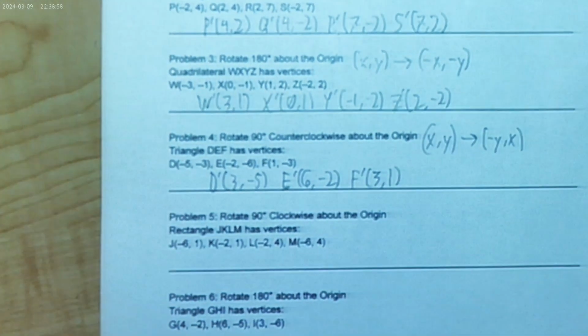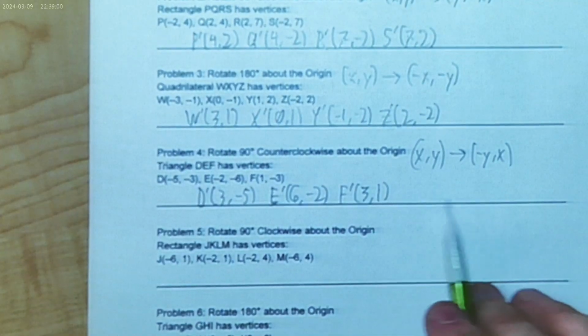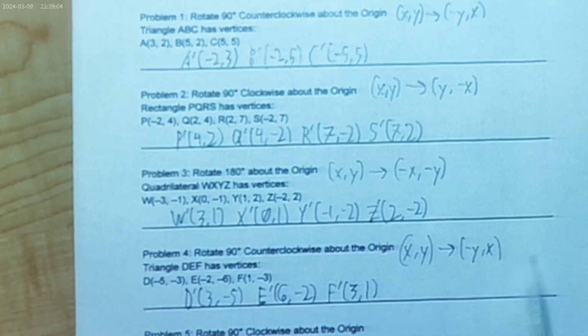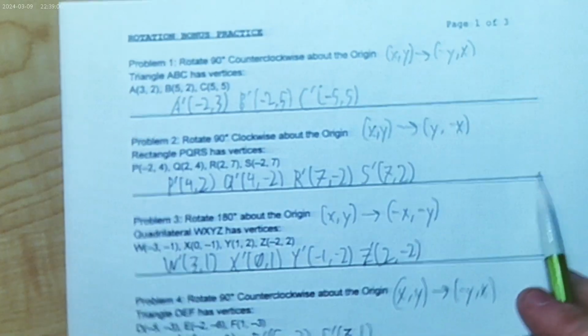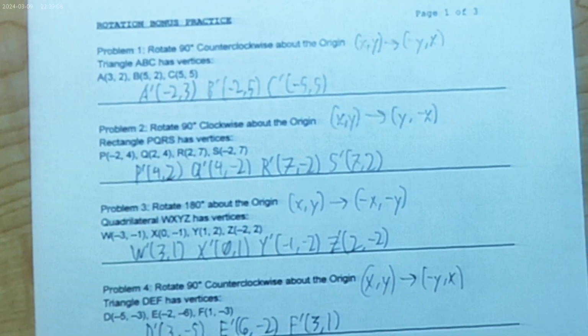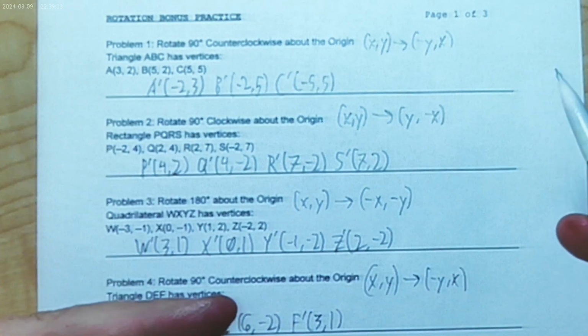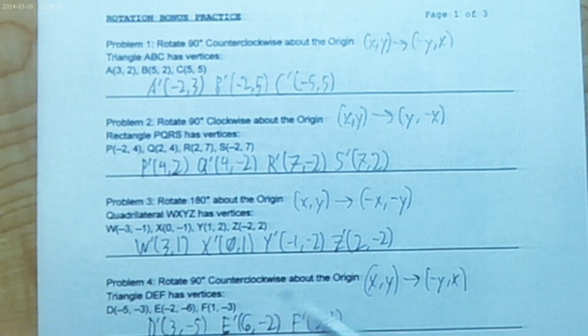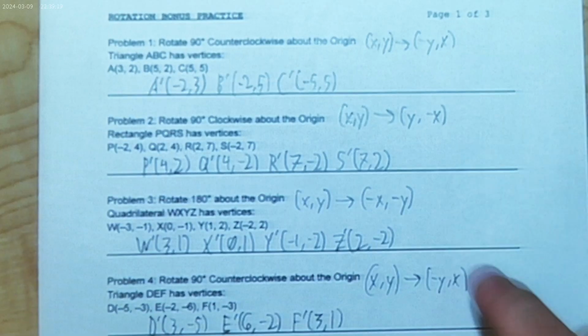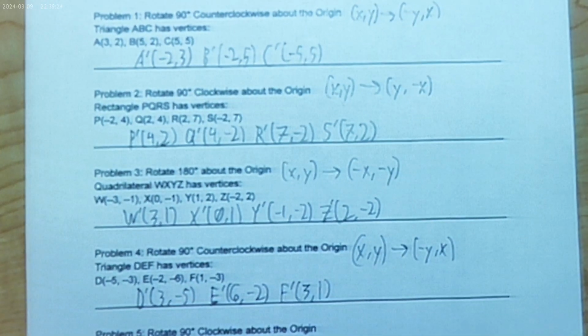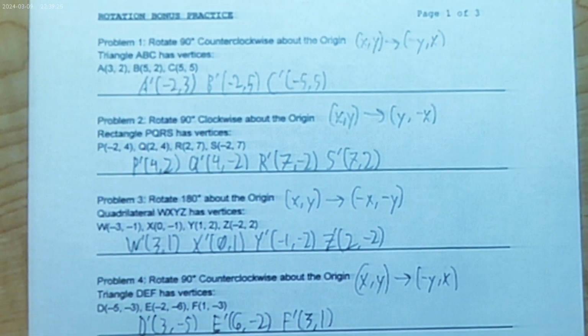So yeah, once you have these rules set up for rotation, whether it's clockwise, counterclockwise, or 180 degrees, and you keep in mind that the 270 degree rotation clockwise is the same as 90 degrees counterclockwise, rotation really shouldn't give you any trouble, and it should be a pretty steady day at the beach for you with this.